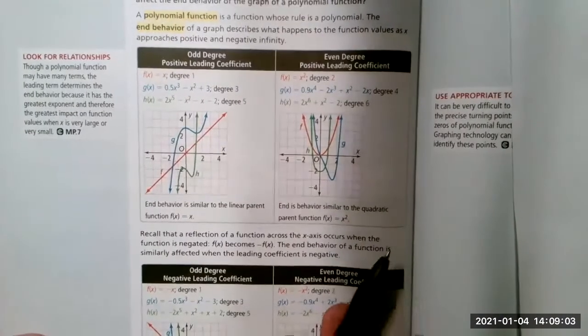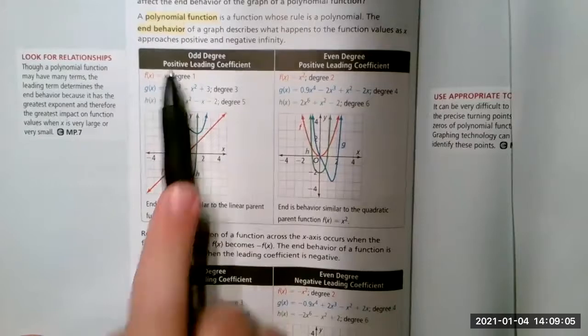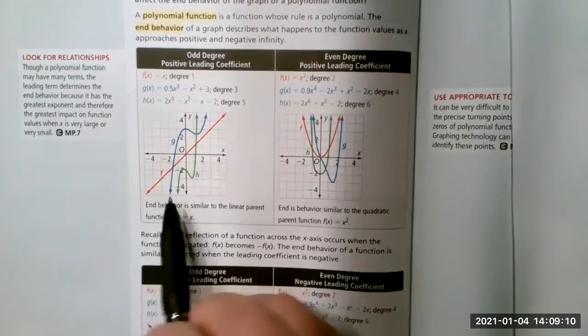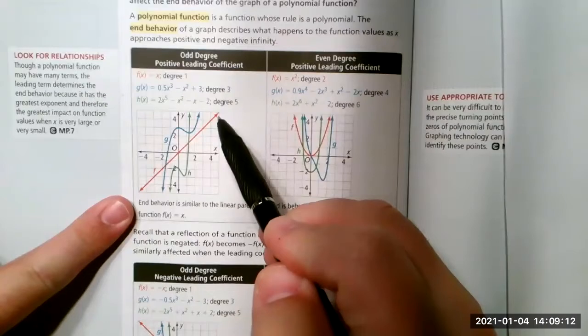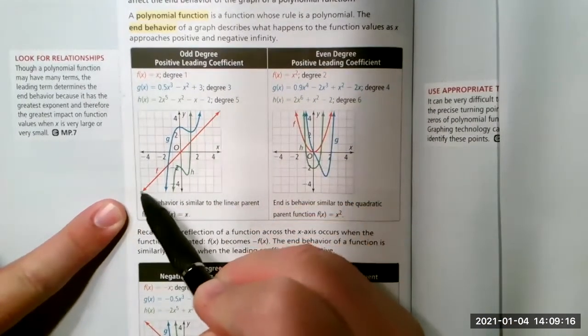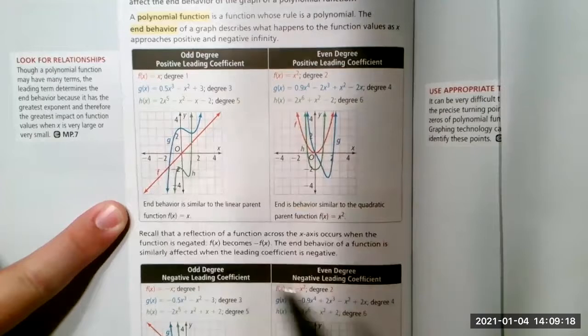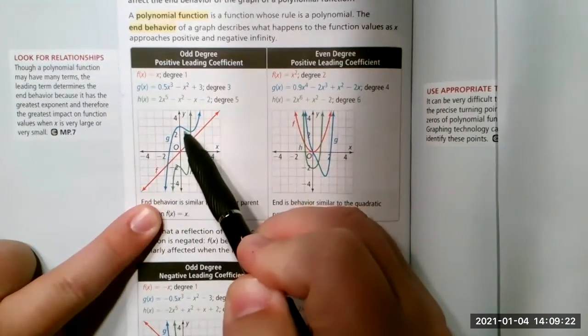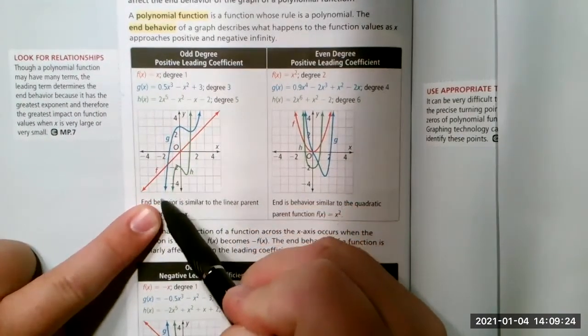If you look at this example here, these odd positive functions, look at the end behaviors. I wish I could mark on this. Look at the red function, right? It looks like this red function is going down and to the left, up and to the right. Look at the blue function. It looks like if I trace it left, it's going down and to the left.